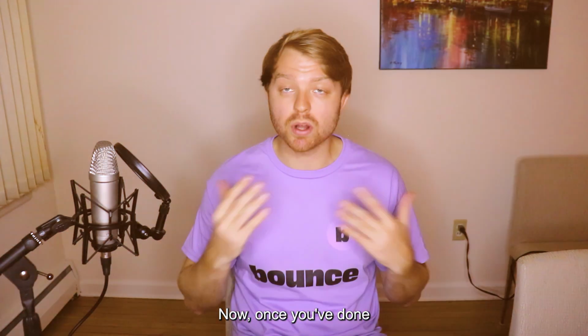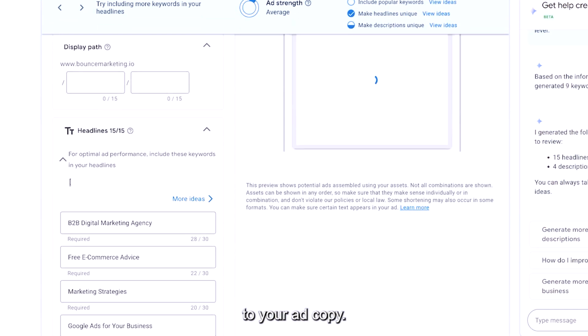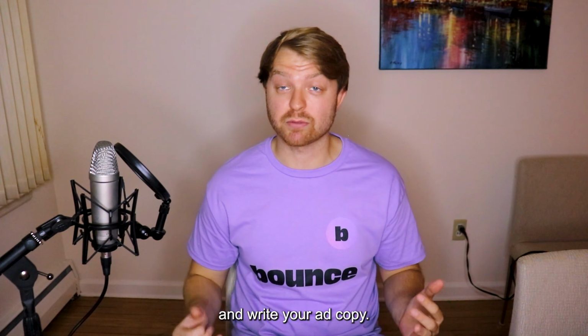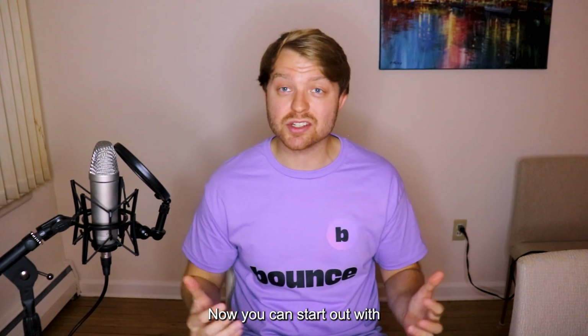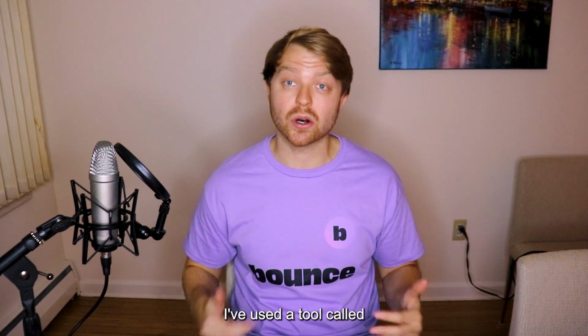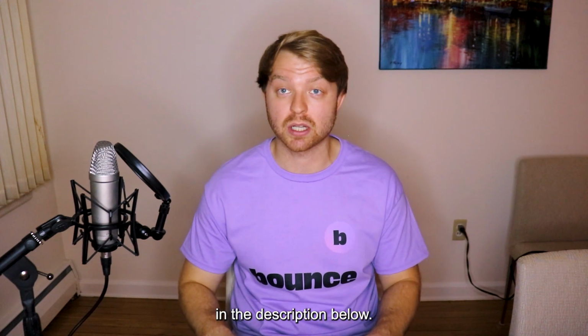services. Now, once you've done the keyword research and added your keywords, you can scroll down to your ad copy. Okay, so now you want to go ahead and write your ad copy. Now, you can start out with AI tools to write ad copy. I've used a tool called AnyWord in the past. I'd recommend it, and I'll put a link in the description below.